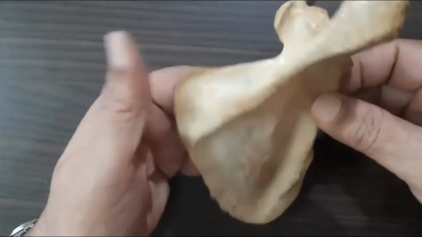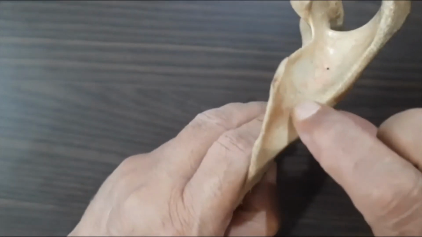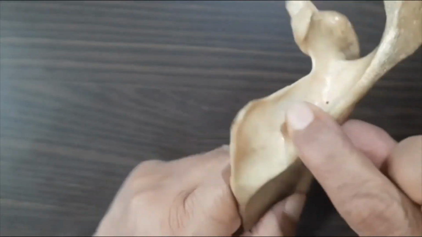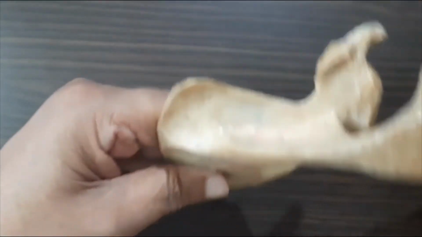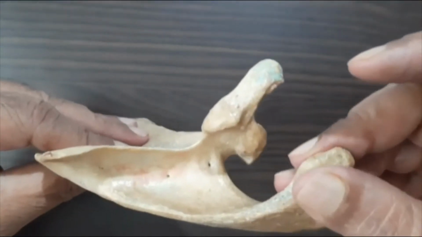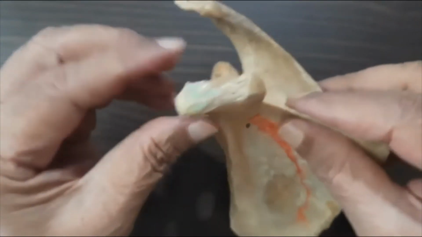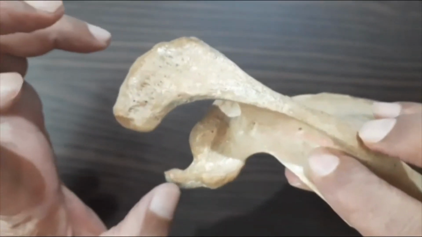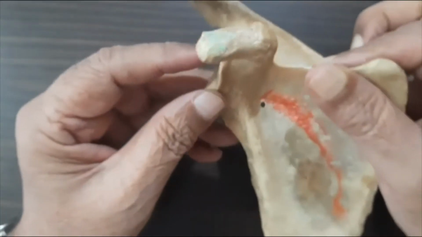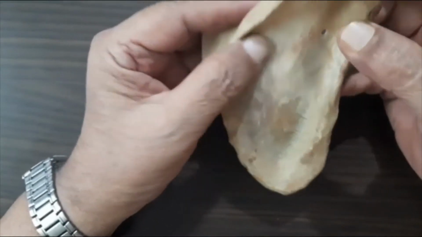He may also ask you, show me the different processes arising from this bone. Then quickly you can say that from the dorsal surface, this shelf-like projection is the spinous process. And this one which is going lateral from the spinous process is the acromion process, that is the second process. And the third process here which is beak-like is called the coracoid process. So there are 3 processes: acromion, spinous and coracoid process. I think this many important bony features he may ask you.